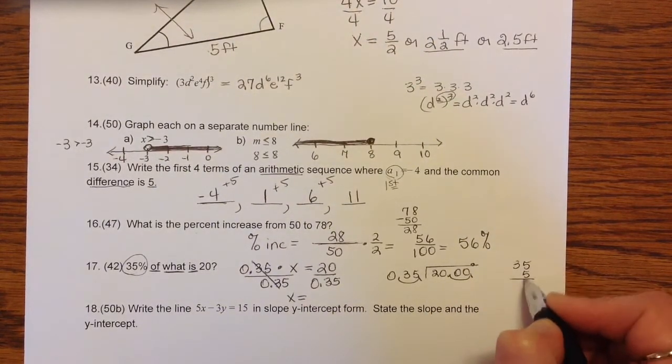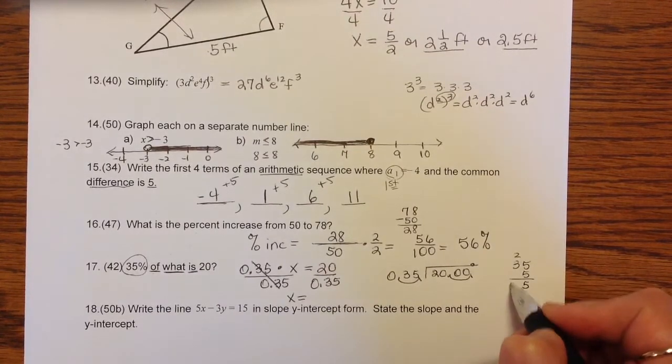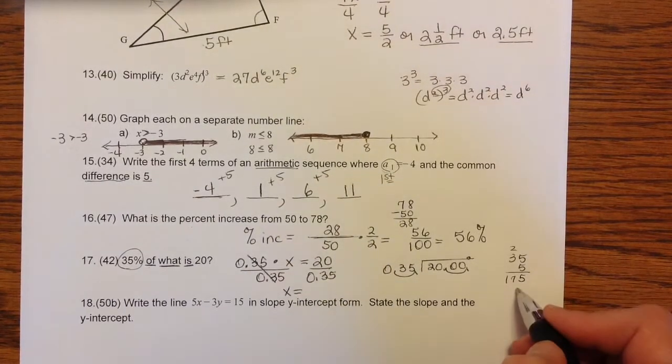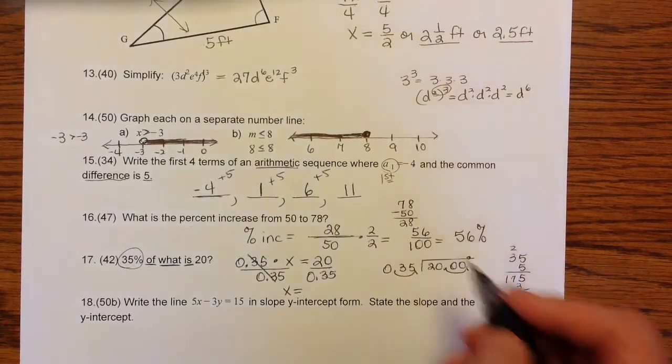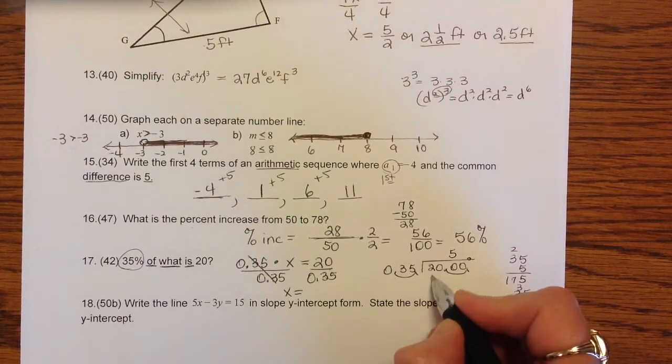No, maybe not. Let's see. 35 times 5 is 175, so 5 is the number we need. And it goes 175 times.